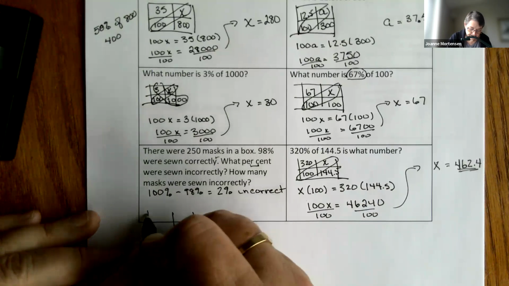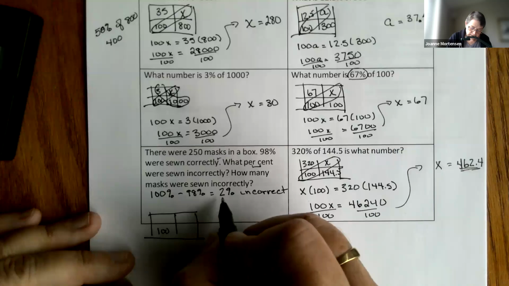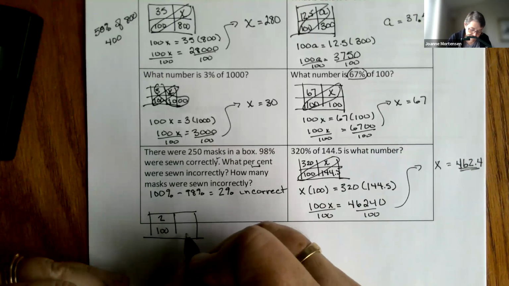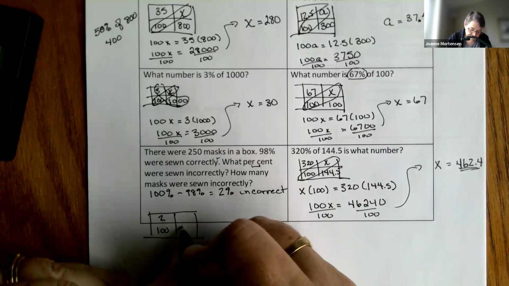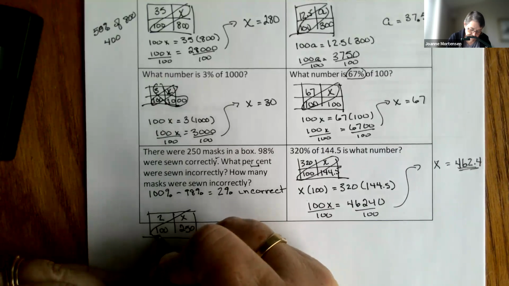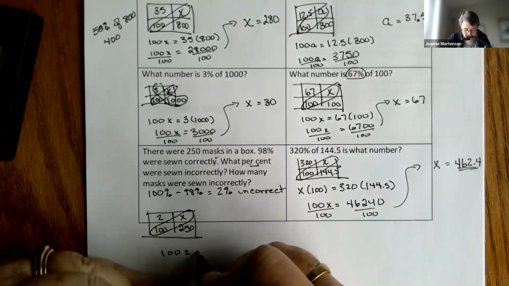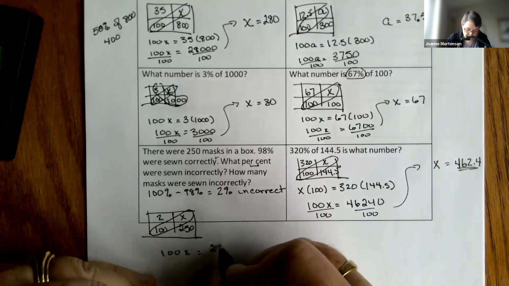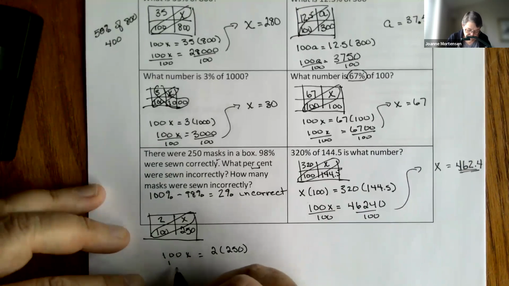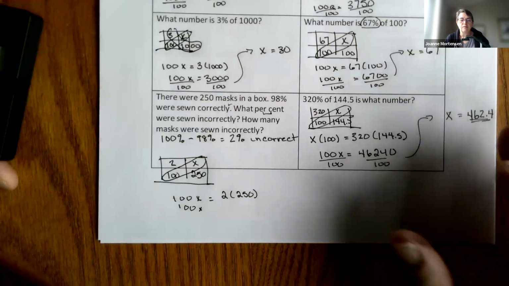100, and we want incorrectly, so that's 2%. So it's not going to be very many. And there's 250 masks in the box, and X goes there. 100x is equal to 2 times 250. 100x, oops, sorry, here, we'll just move that.